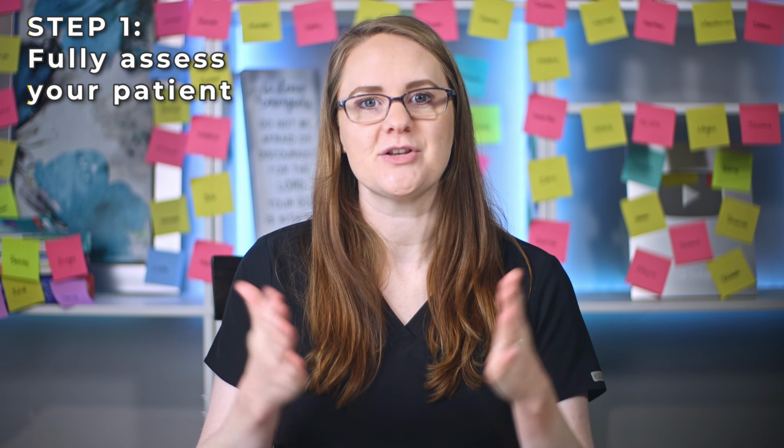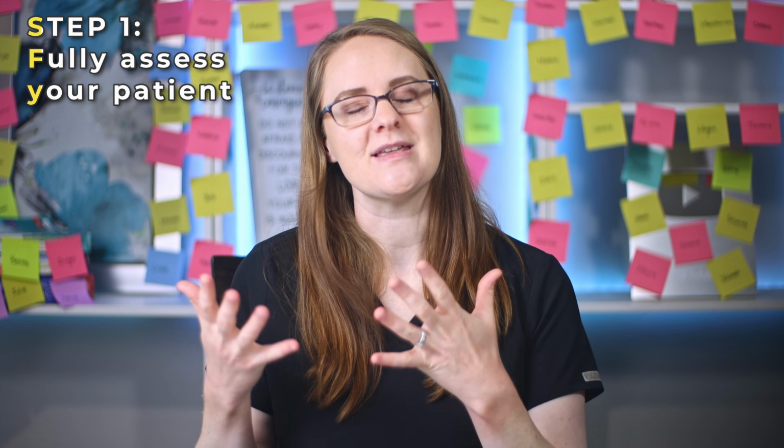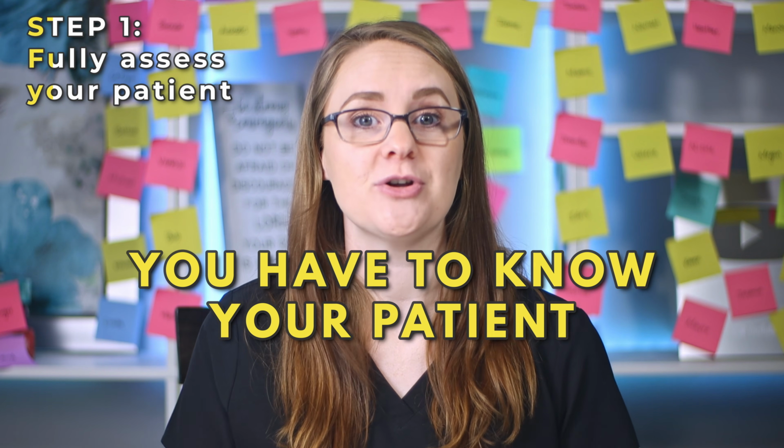Well, the best way to make sure that you prove that you know the why behind your care plan and your nursing diagnosis is to fully assess your patient. It sounds so simple, but this is really the first step to choosing the best nursing diagnosis. You need to assess your patient. You have to know your patient.